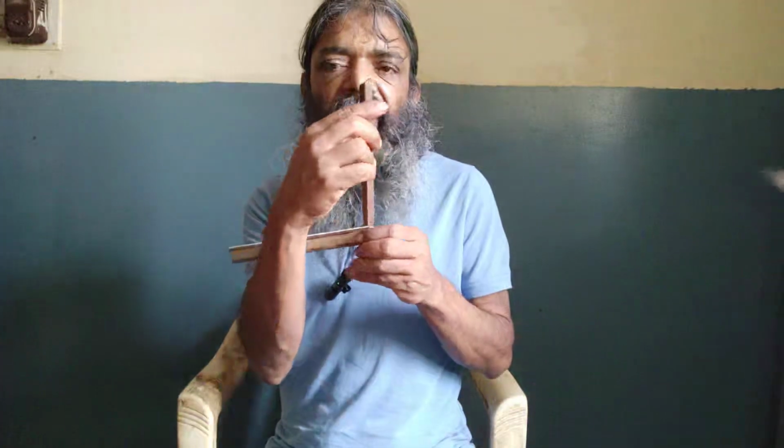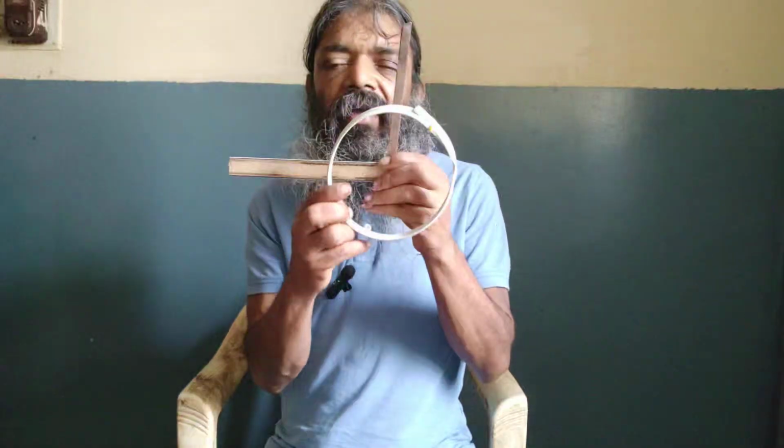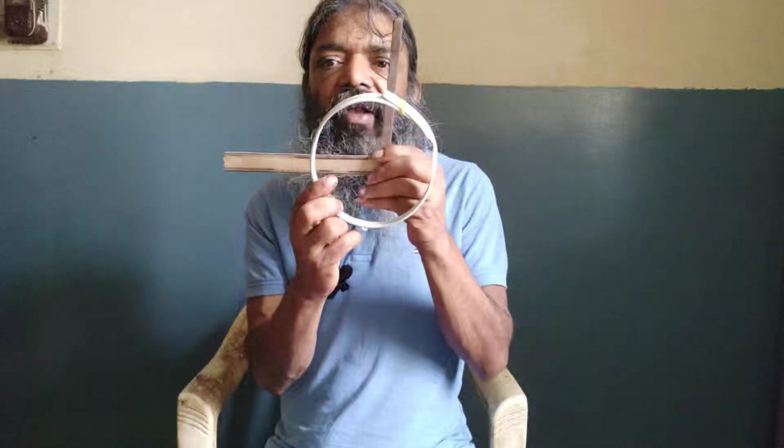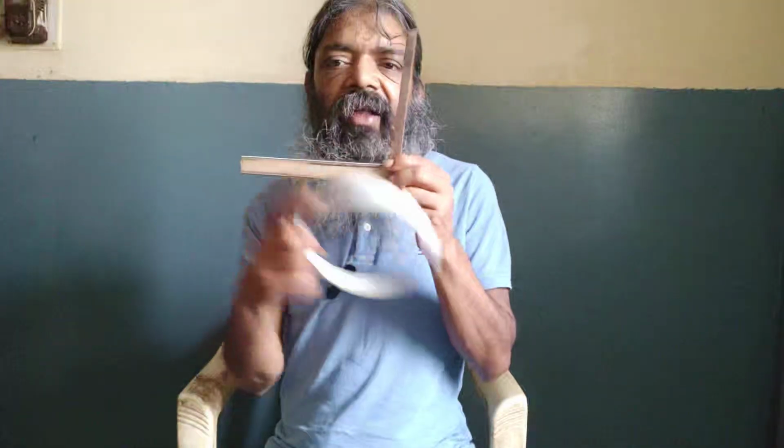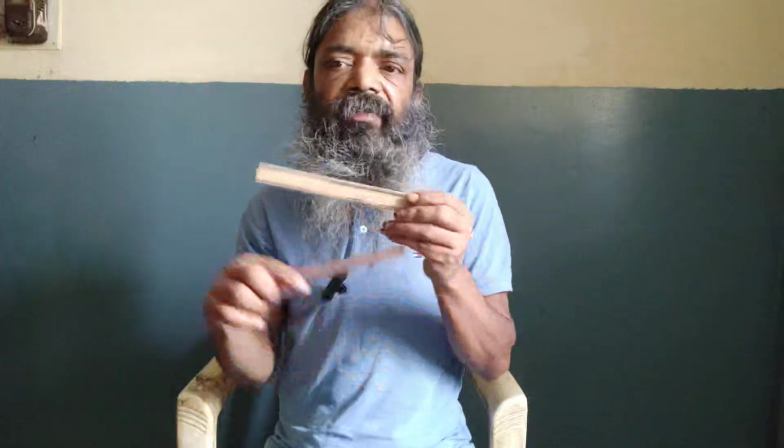If this is origin, this is x-axis, this is y-axis, and one angle is varying like this, keeping radius constant, then it will form a circle like this. Circle is centered at the origin and there is a circumference like this, where the angle changed from 0 to 2 pi.